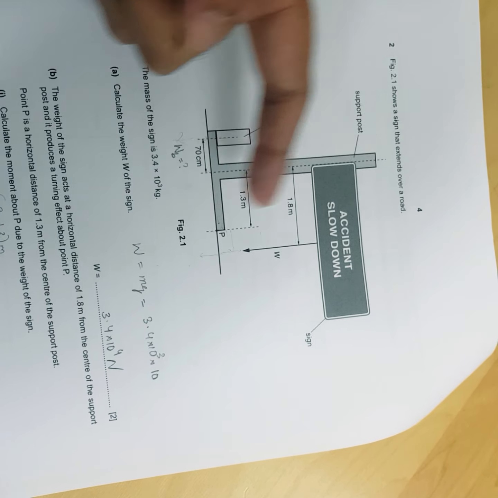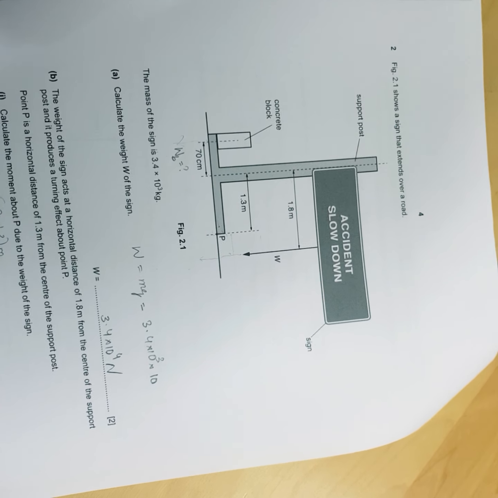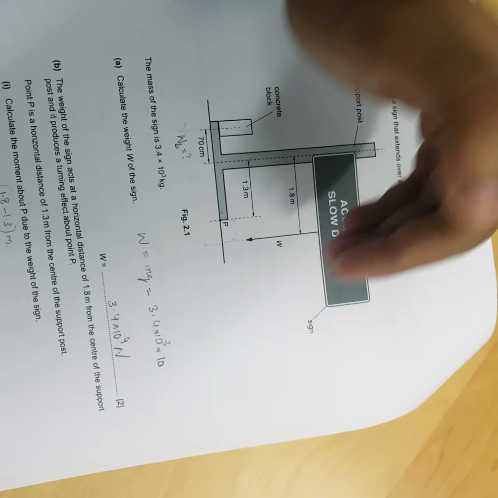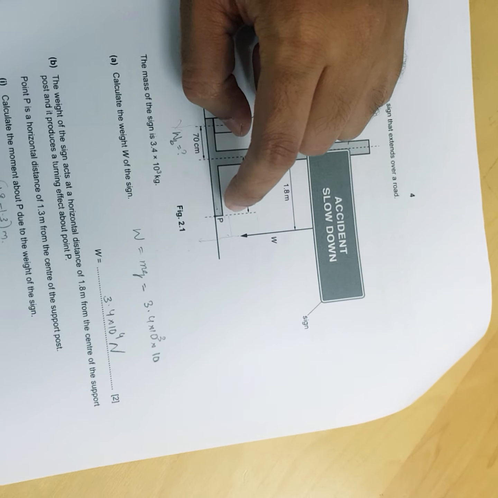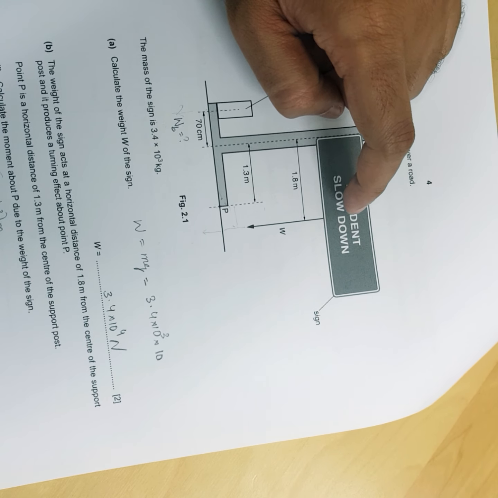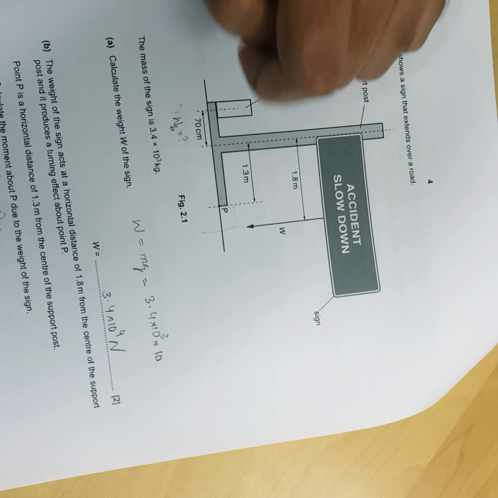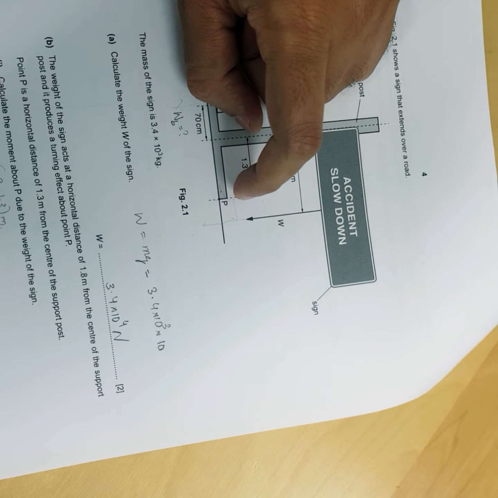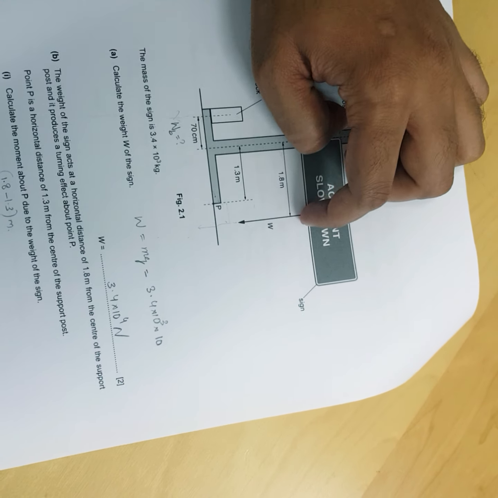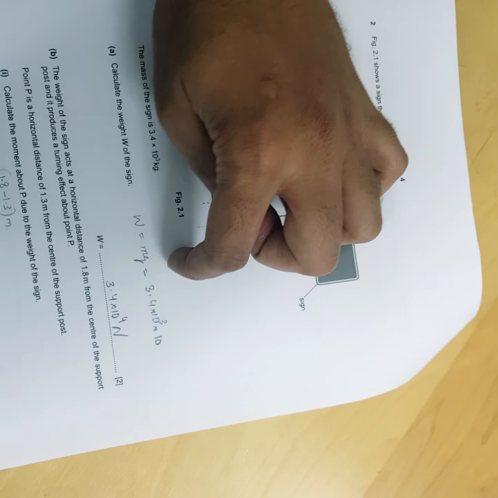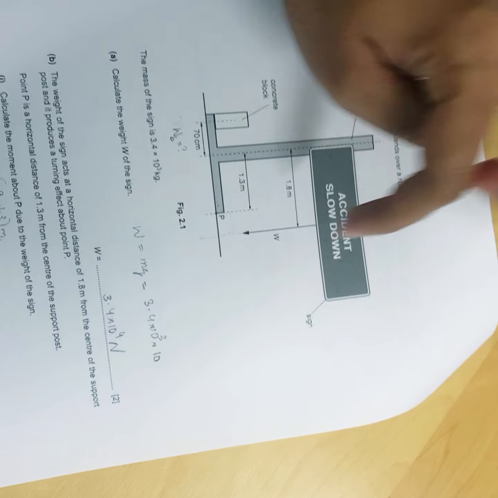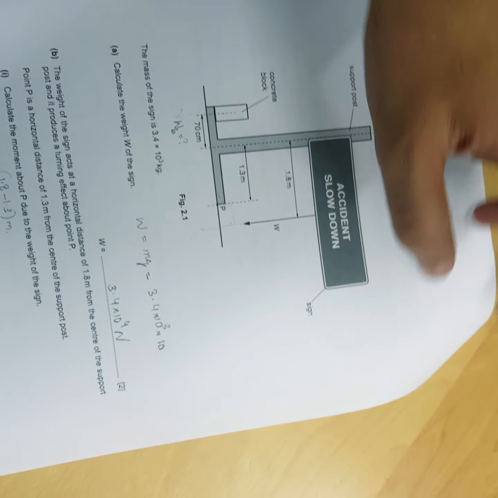Then the question now is, as it is turning, what will happen to the moment due to the weight of the sign? So we know as it is turning, the distance between P and the line of action of weight will increase. So the moment due to the weight of the sign also will increase. This distance here was 0.5 meter. After it is turning, this position will change this way, so the weight will act this way. So the distance increases to more than 0.5. As the distance is more than 0.5, the moment also will increase because the weight remains the same.